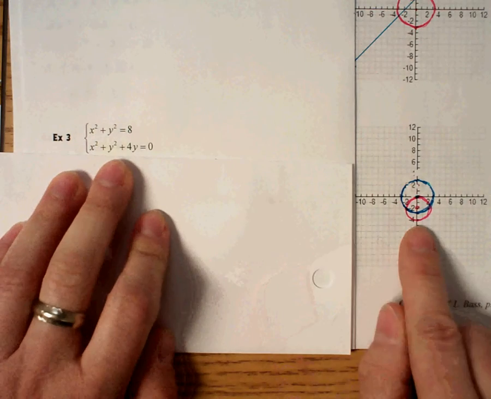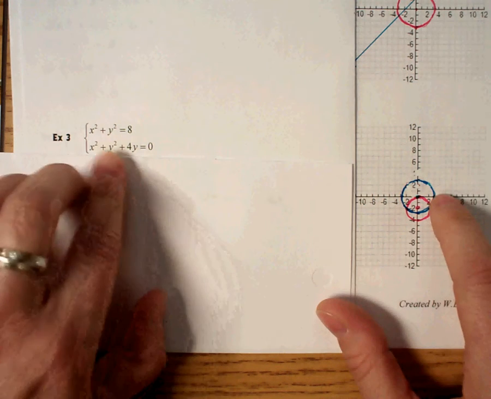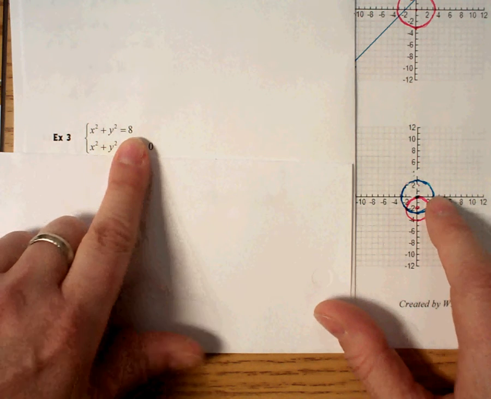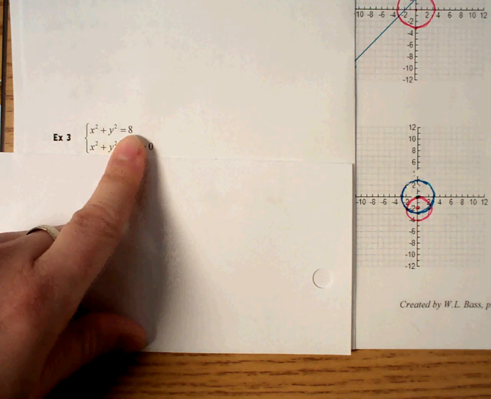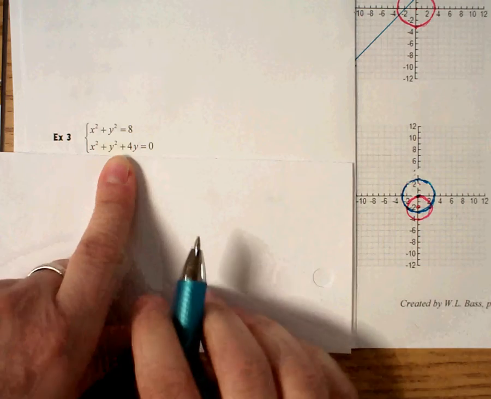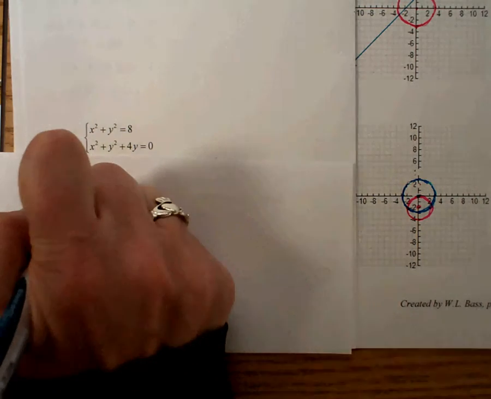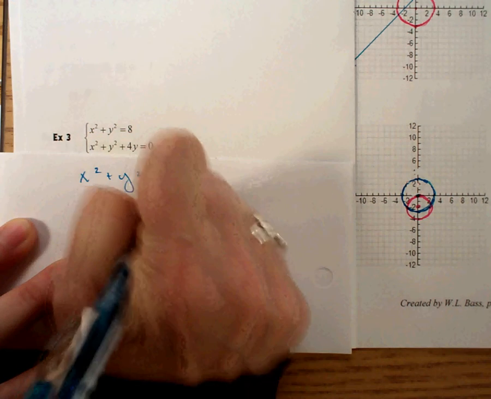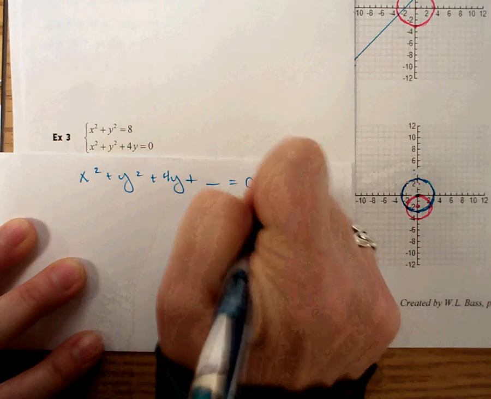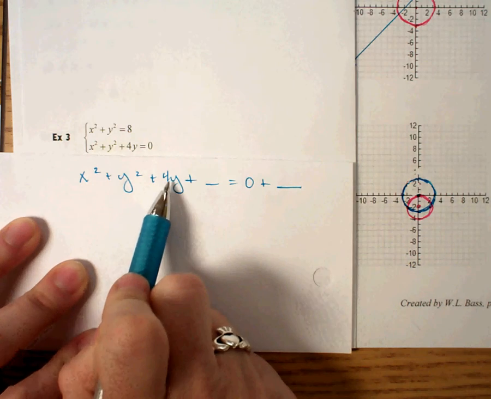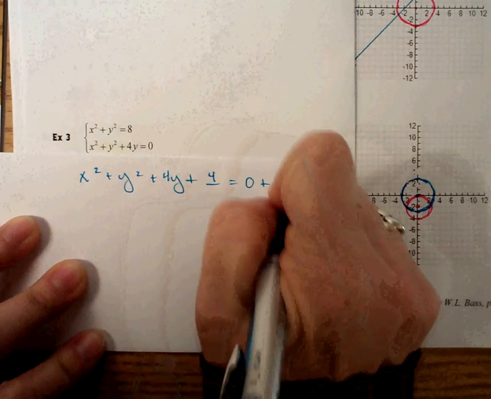Down in example 3, I can see that I've graphed two circles. The first equation is my blue circle with a center at 0, 0 and a radius of the square root of 8 or 2 square root of 2. My pink circle, however, when I look at the equation, I notice that it's not yet in its standard form. So if I was going to graph that one, I would need to remember to complete the square before I try to graph it. So of course I would insert my blanks on each side, take my 4 divided by 2, square it, and I would get 4 to balance my equation.